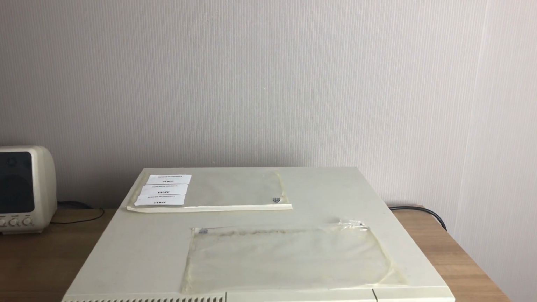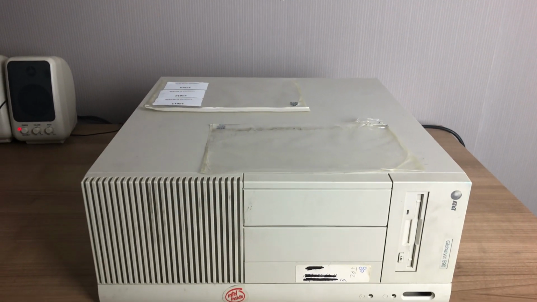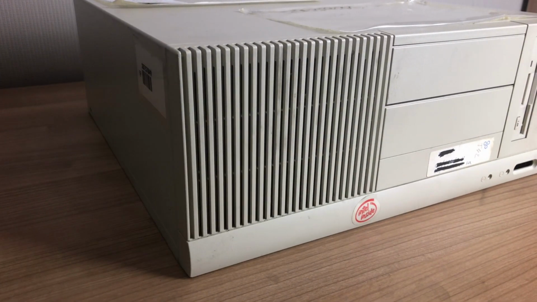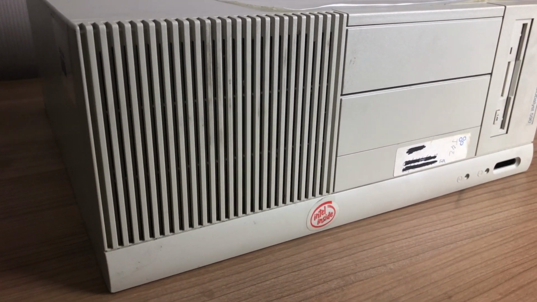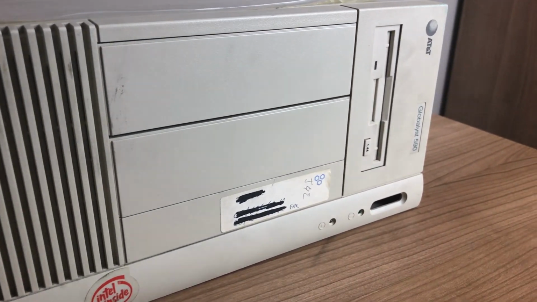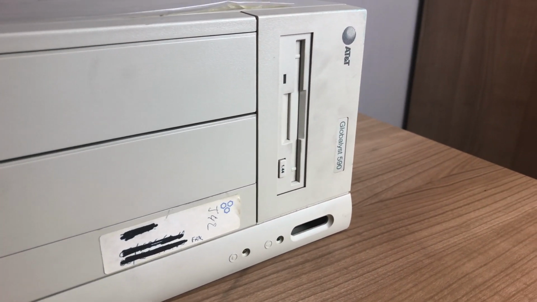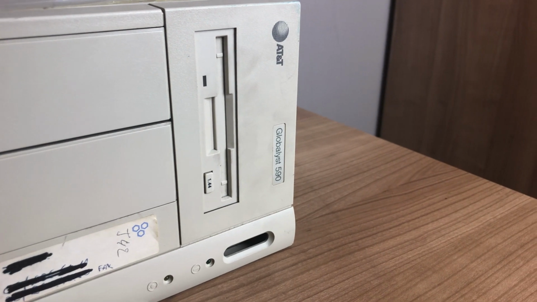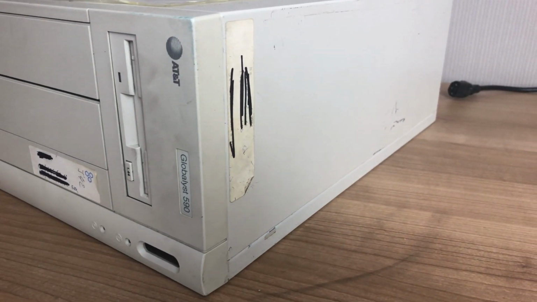Now, the machine didn't look exactly the way that it does now when I first got it. It was picked up by the seller at some kind of auction. It was pretty dirty. It had lots of stickers on it all over the place. It was missing the power button, but the AT&T logo really stood out and I had to have it.